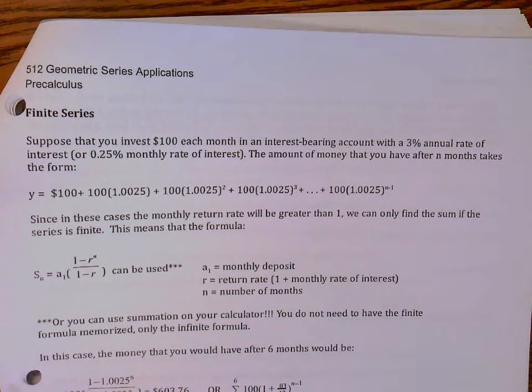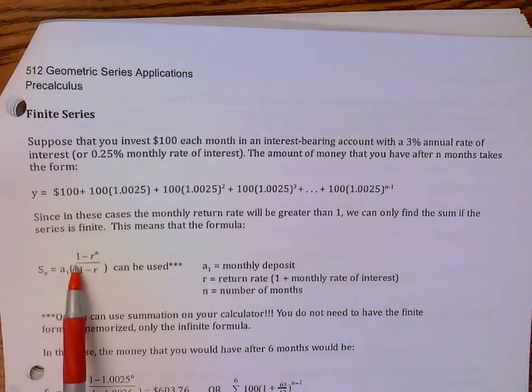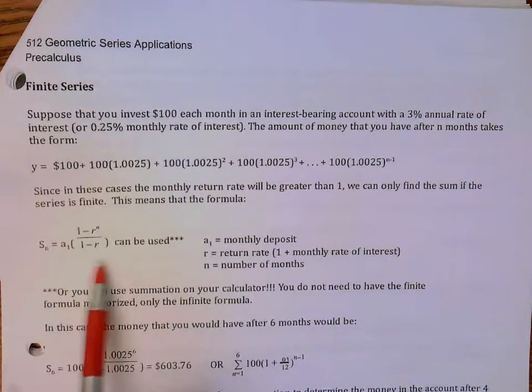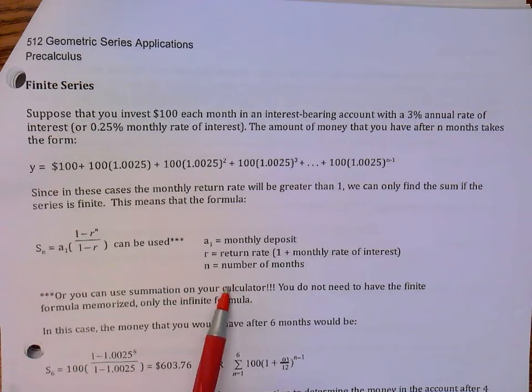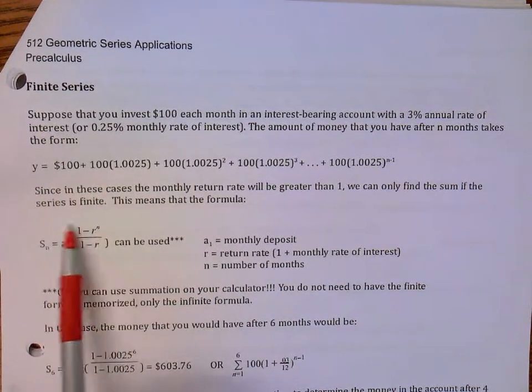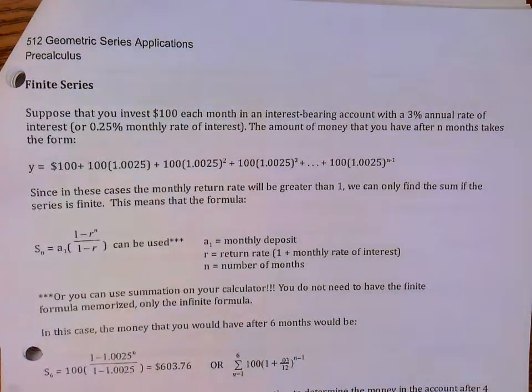Geometric, which we learned there's this formula. It can be used, but I just said you could use summation on your calculator. You don't have to use this finite formula. We have a calculator that can do that summation, so we don't really need this formula.